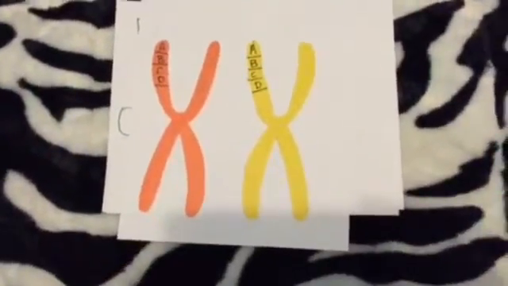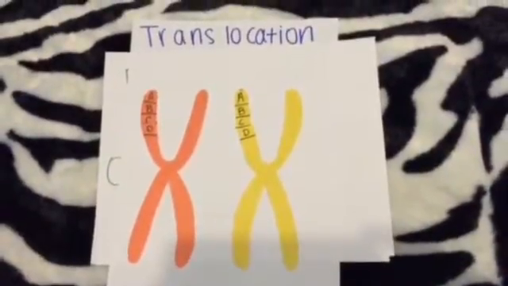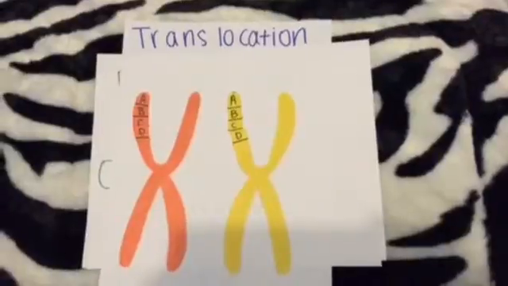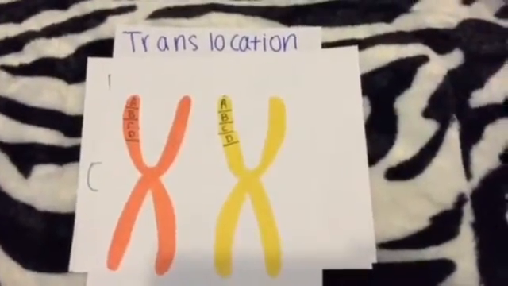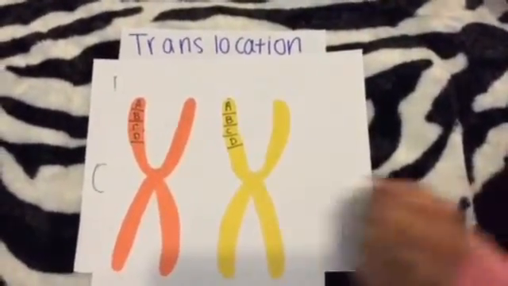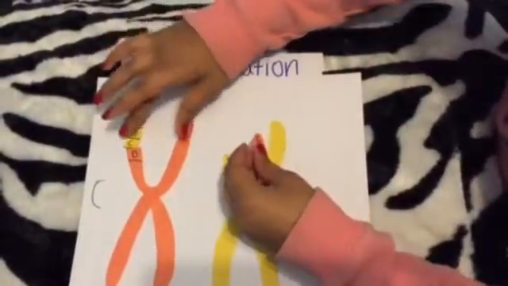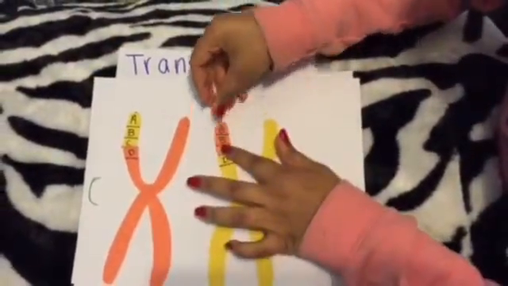The fourth and final type of change is a translocation. This occurs when a chromosomal fragment joins a non-homologous chromosome. The most common type of translocation is a reciprocal translocation, in which non-homologous chromosomes exchange fragments.